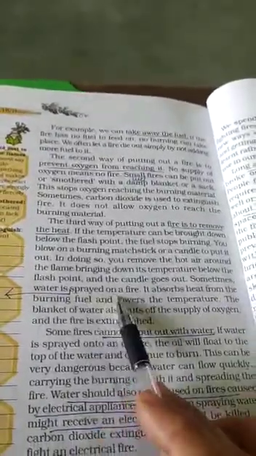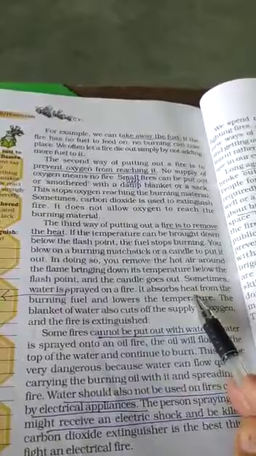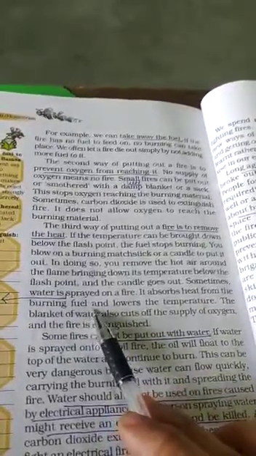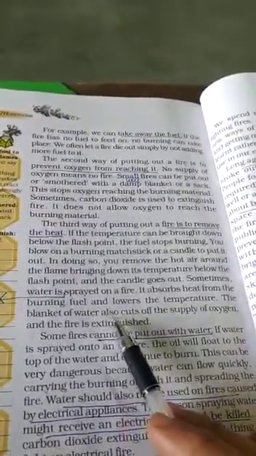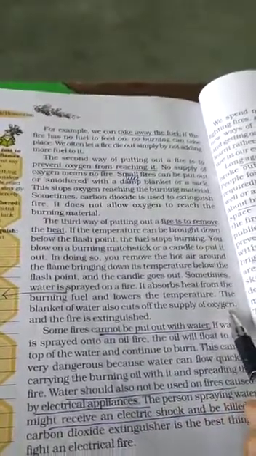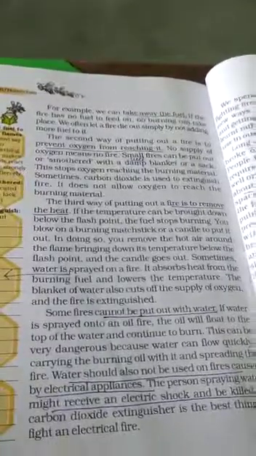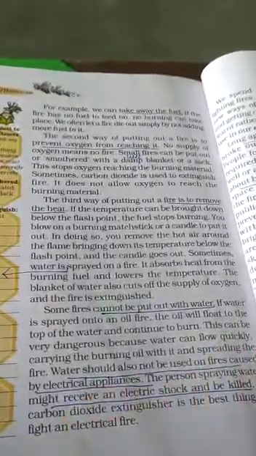Sometimes there are other methods. Sometimes water is sprayed on a fire. But why? Because it absorbs heat from the burning fuel and lowers the temperature. The blanket of water also cuts off supply of oxygen, and this way the fire is extinguished. But all types of fires cannot be put out with water.